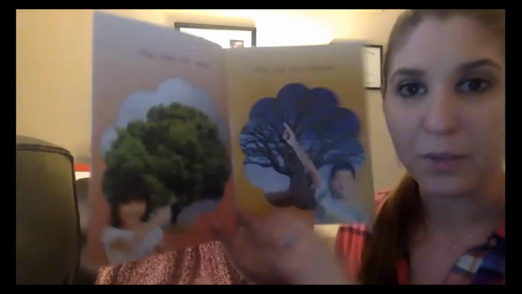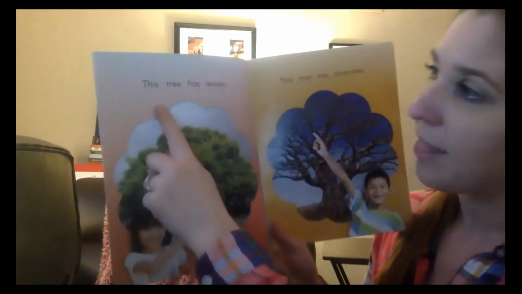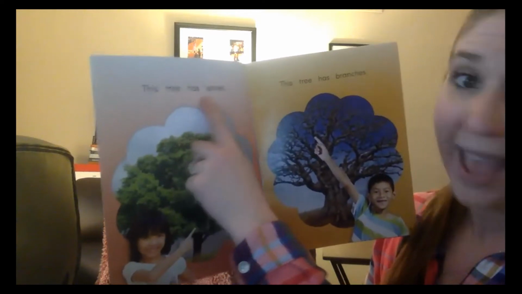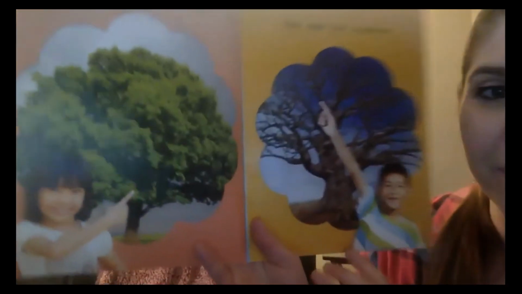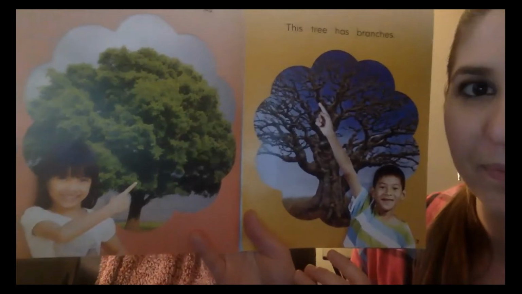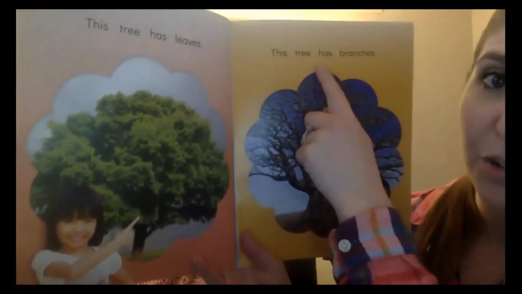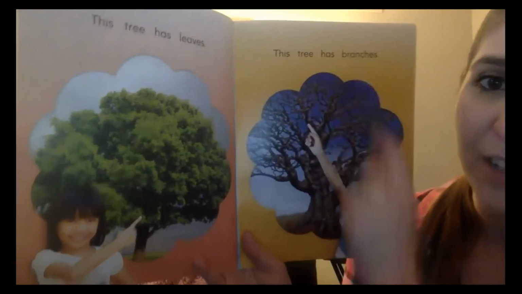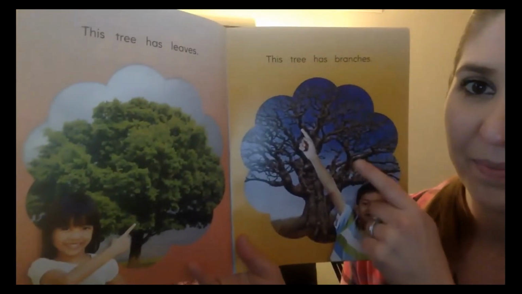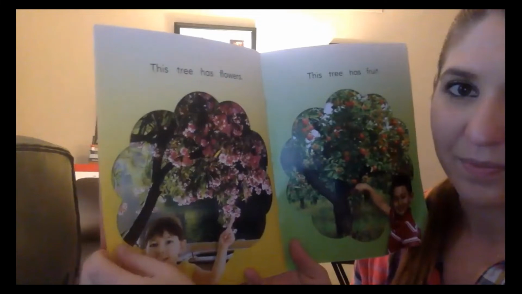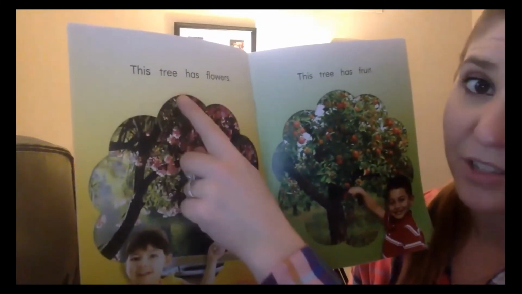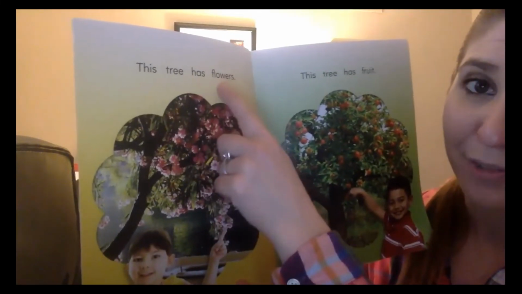So on this first page here, it says, this tree has leaves. This tree has branches. This tree has flowers.